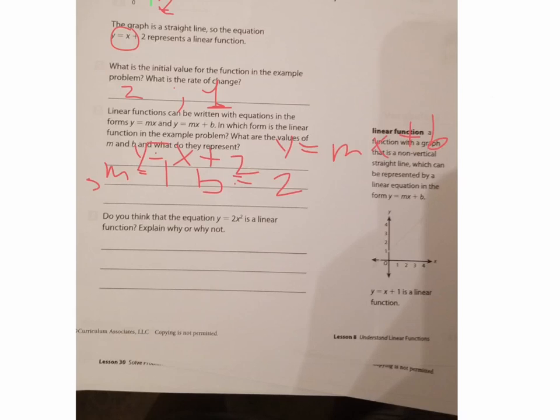M represents your slope or rate of change. And that looks horrible. Let me rewrite that. All right. So, m represents slope. Okay. B represents your y-intercept. Okay. Now, that is also called your initial value. Okay. And then over for slope, that is also called your rate of change. Okay. All right. So that's that part.